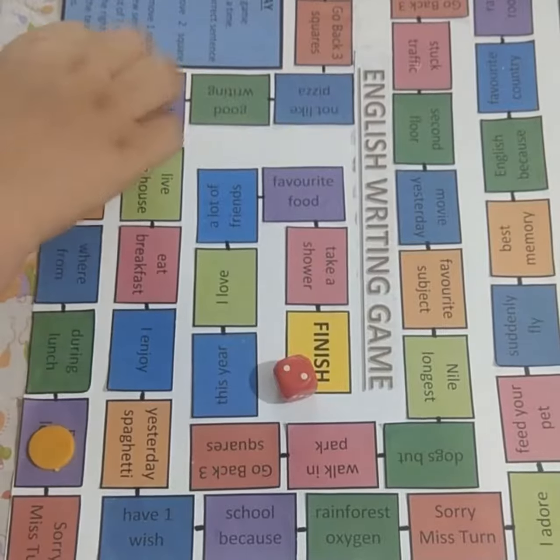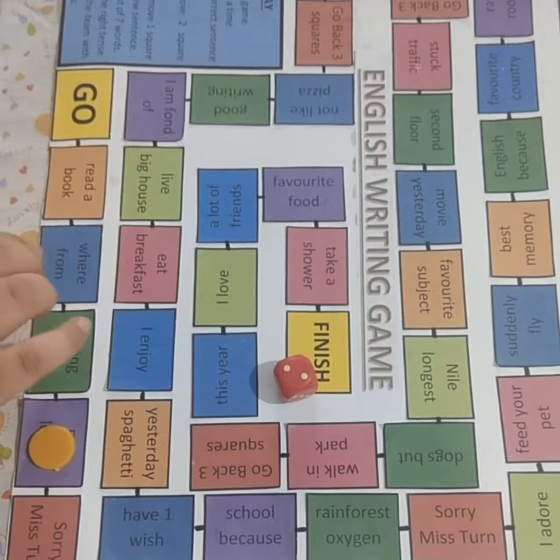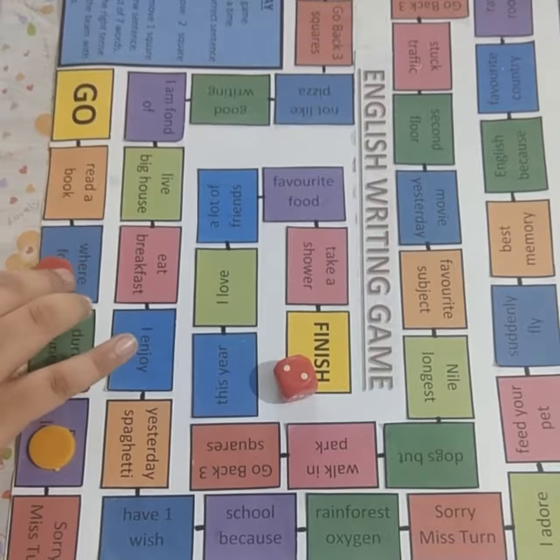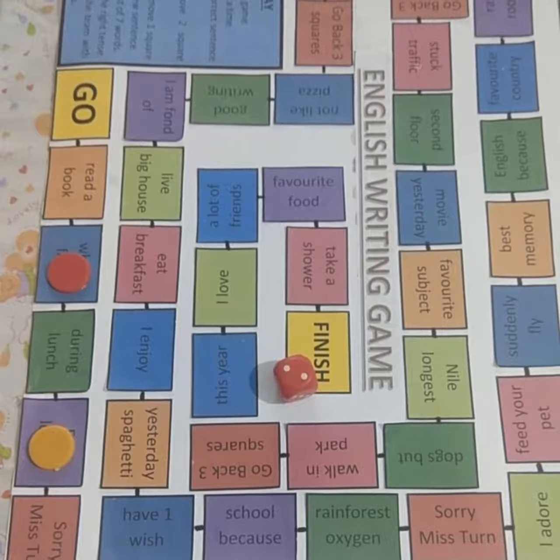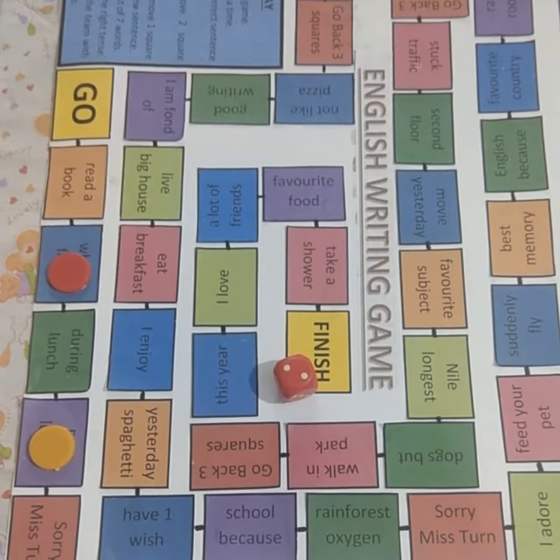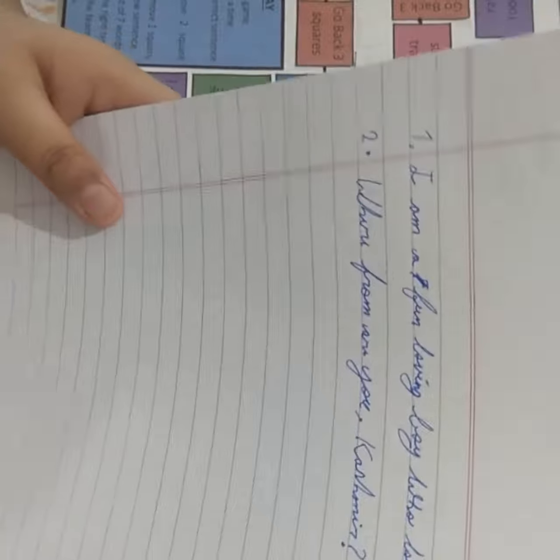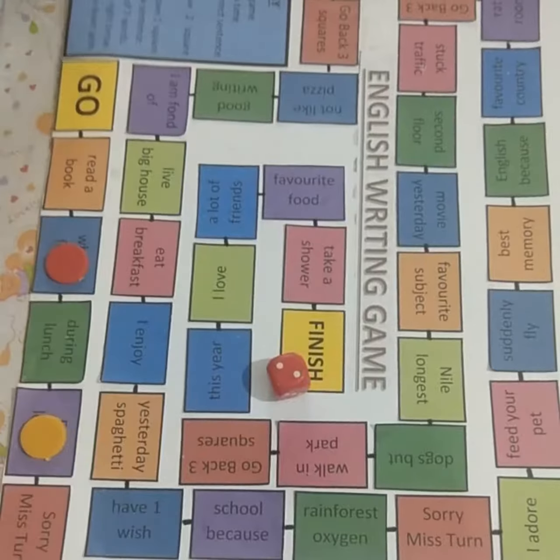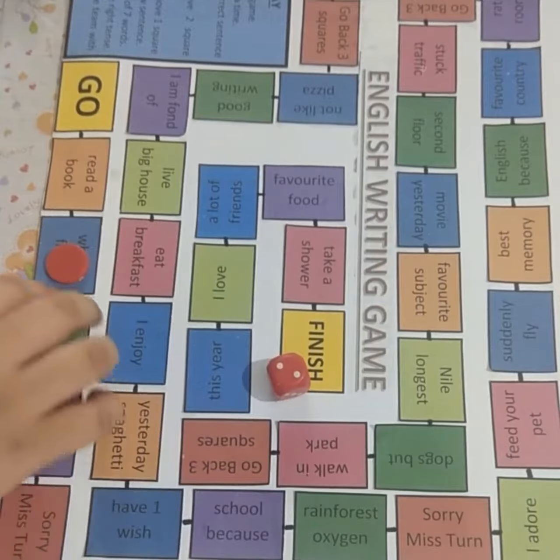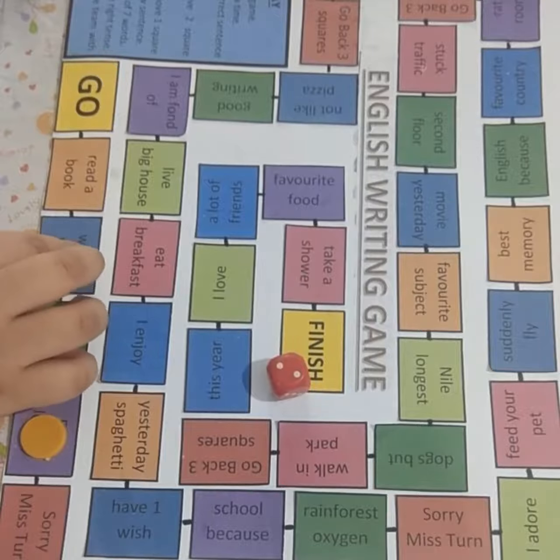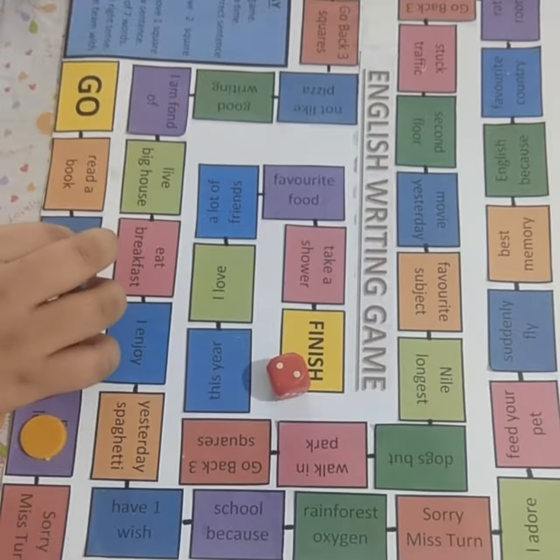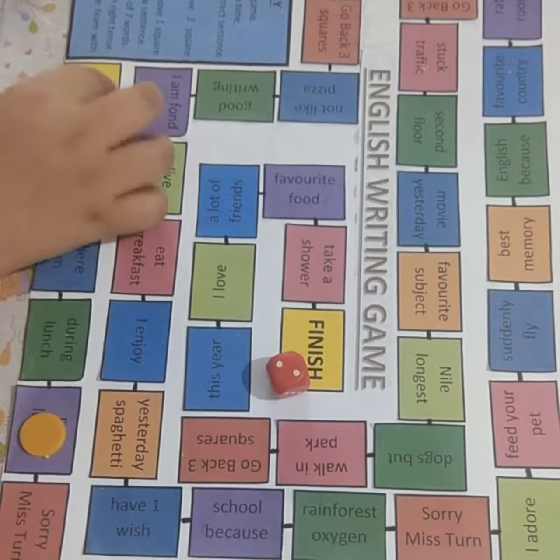He got 2. Now he moves two steps forward, and he is on where from square. So now he will make a sentence from where from. We can see here the second player's sentence is grammatically wrong and it has only 5 words. So he will move 2 steps backwards as per the value on his dice.